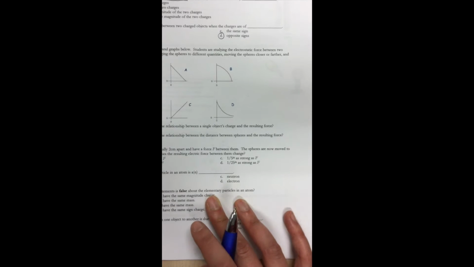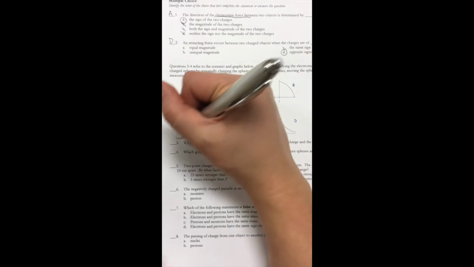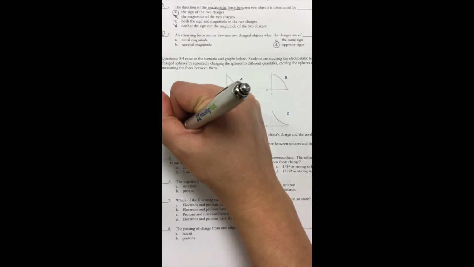We started off the unit with Coulomb's law, and Coulomb's law is made up of two relationships. How does charge affect force, and how does distance affect force? We know that as charge goes up, force goes up, making this graph A for number 3. We know that as distance goes up, however, force actually gets smaller. Think like it's spreading out that force over a larger area, making graph 4 be D.